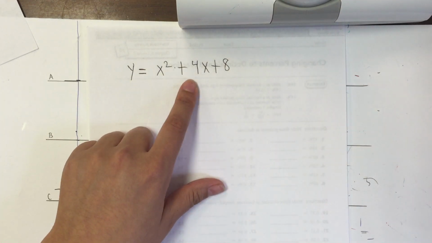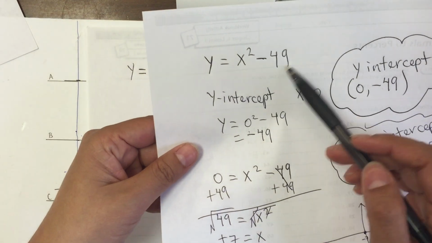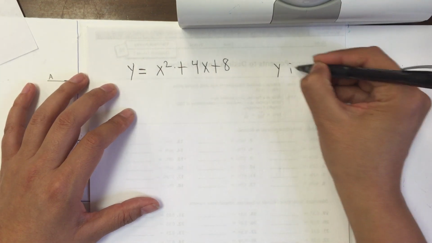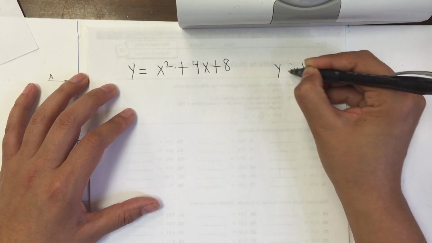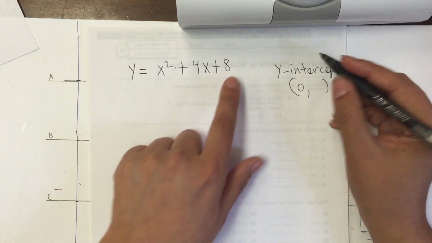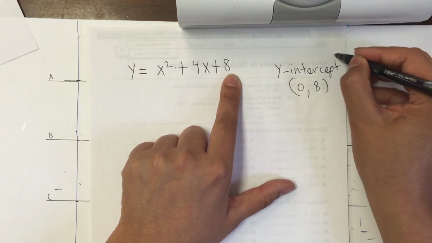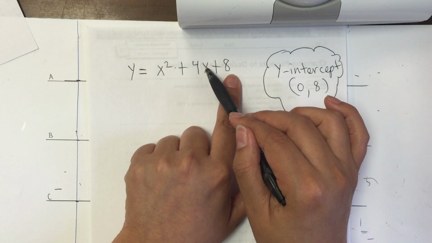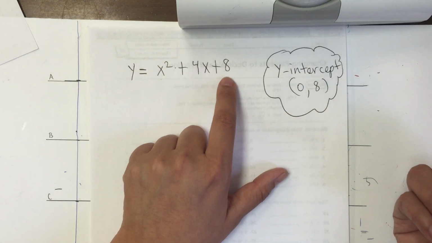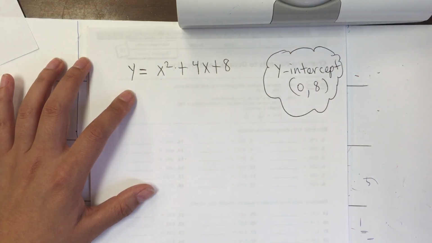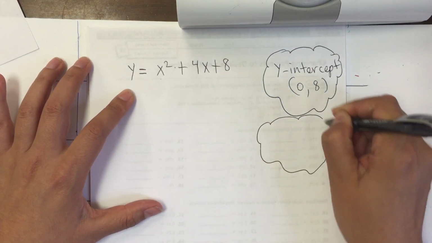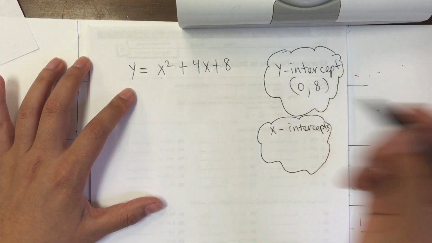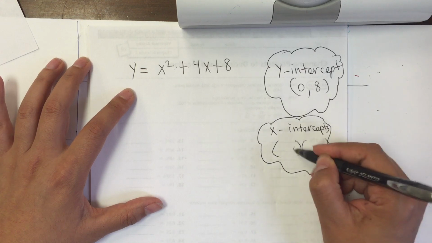Okay, if you recall, your y-intercept is just that one last point, the constant number. So I'm just going to do it as a shortcut, and so the y-intercept in here will be (0, 8), and my constant number is 8. Again, if you want to do the whole work, it's going to be 0 squared plus 4 times 0, and those disappear basically because it's 0. For the x-intercepts, as promised, y is 0.